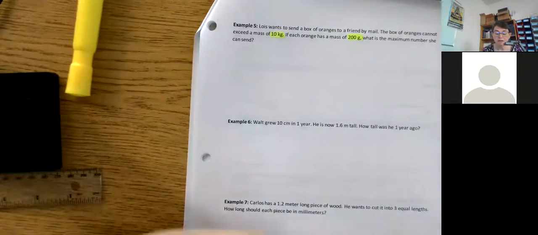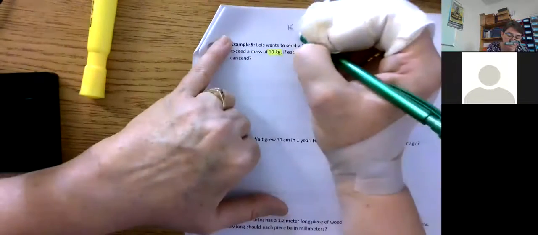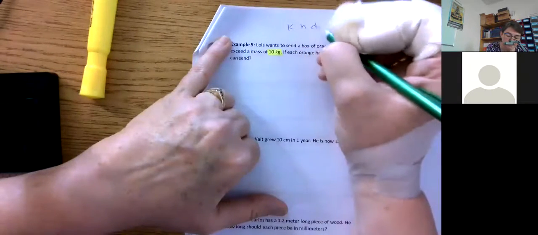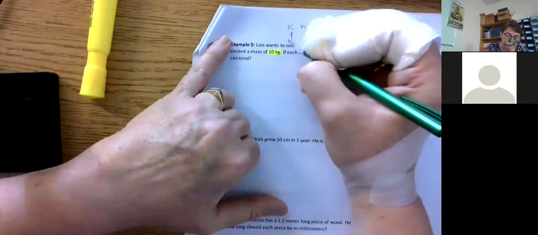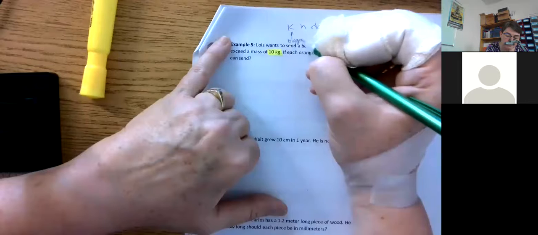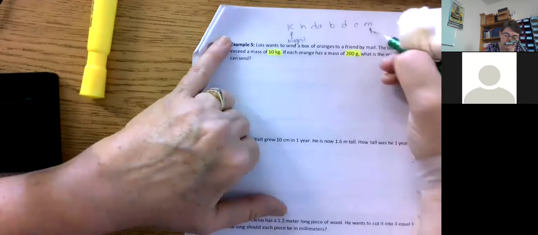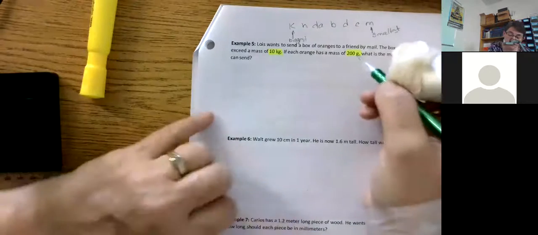Which one is smaller? That's the 200 grams. Remember on the chart, this is the biggest unit, and this is the smallest. So if you want the ones that are furthest to the right, for me, that's what I'm going to convert to. Anyway, I'm going to convert to grams.